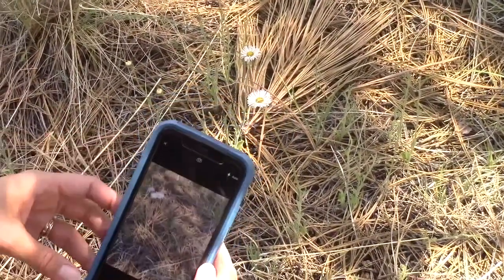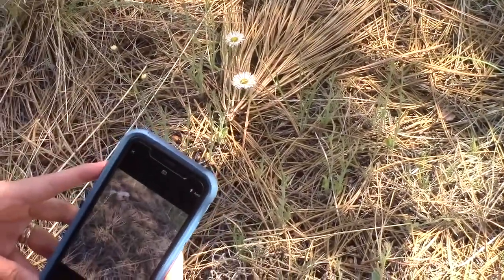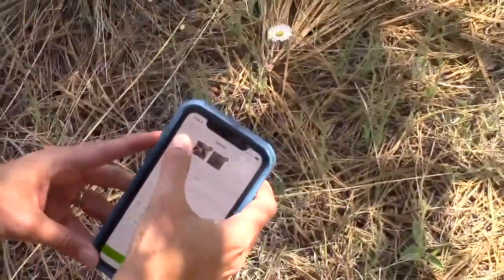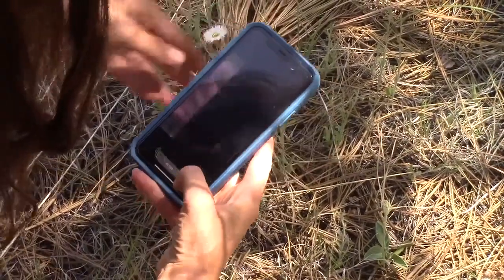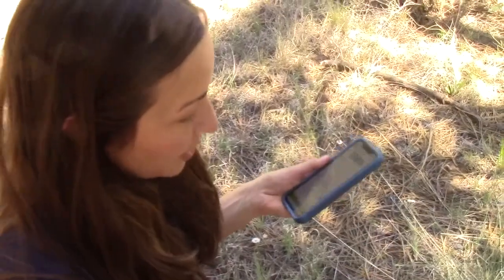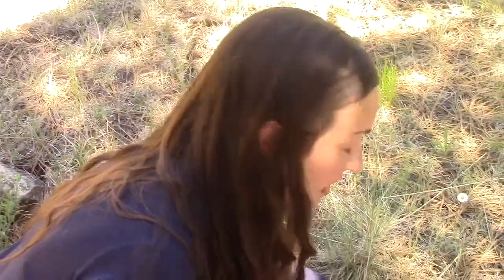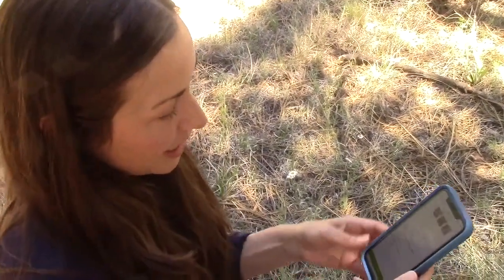You're going to want to get a picture of the entire plant, so you want to get its growth form. That also helps us to identify plants. And then you're going to want to get a nice close-up of its leaves. Now, if this plant had any other identifying features that were of interest, like thorns or some interesting coloring on the stem or hairs in particular places, get a picture of those features too, because chances are those will help with our identification.